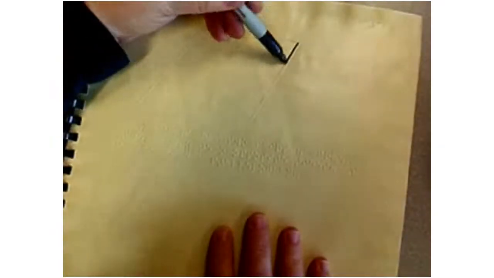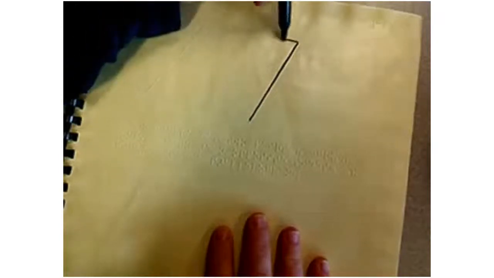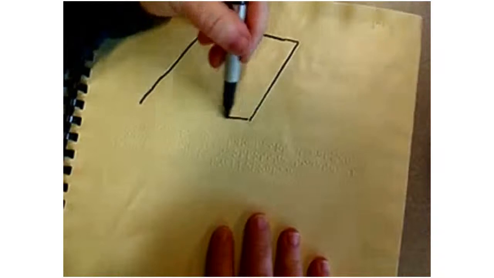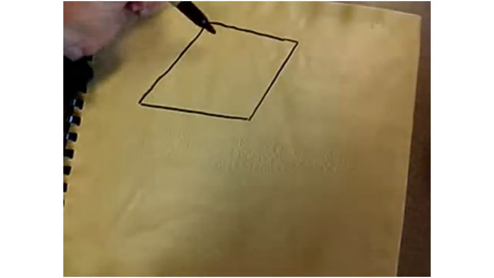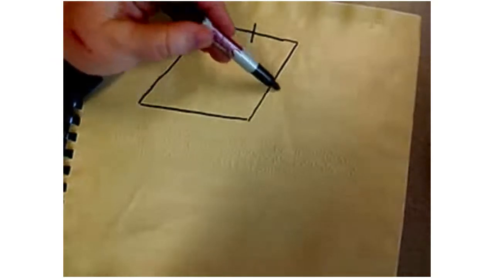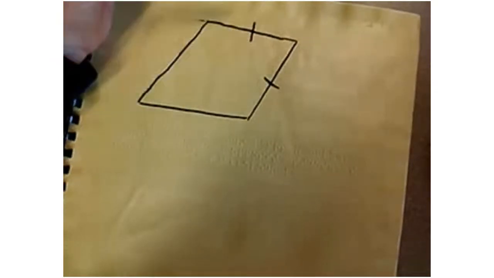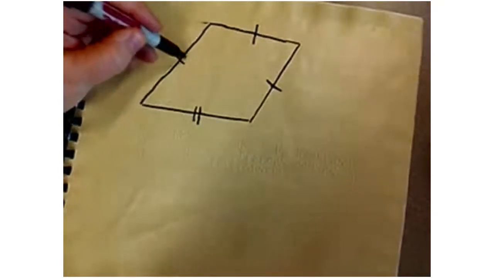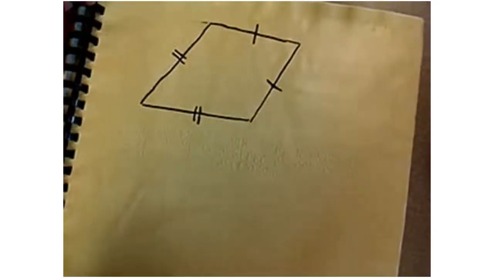You have another quadrilateral. Four-sided figure. They haven't labeled any of the vertices. They've just drawn this interesting looking four-sided quadrilateral. We have a tick mark on the top, a tick mark on the right side, so those two sides are congruent. Two tick marks on the bottom and two tick marks on the left. Those sides are congruent. Is this a parallelogram?